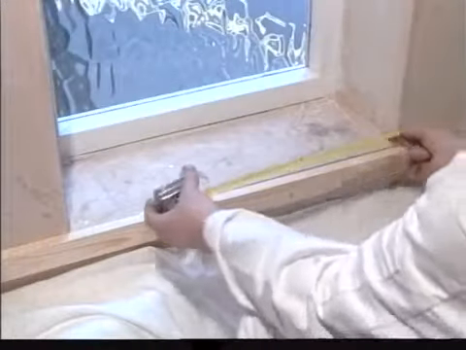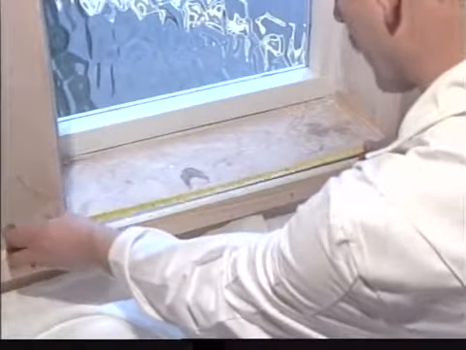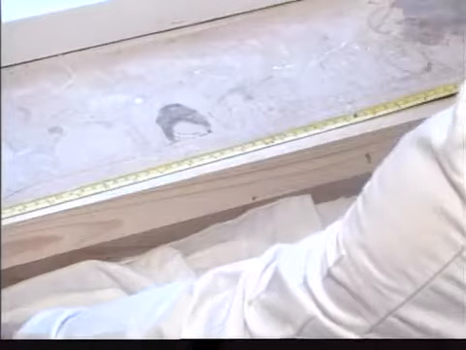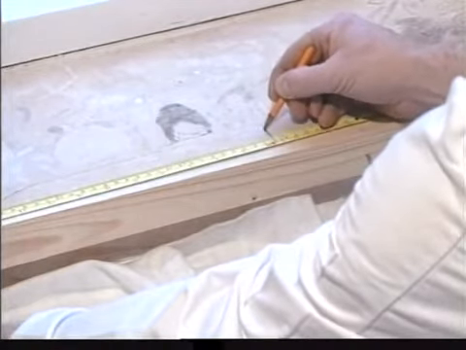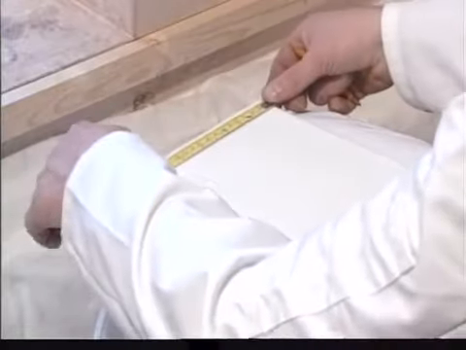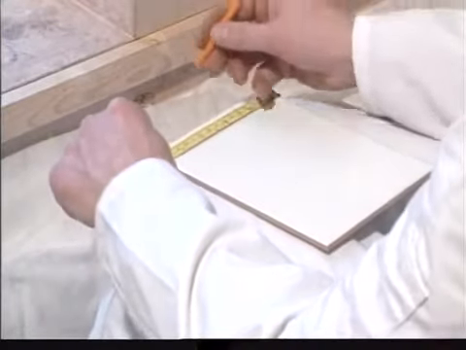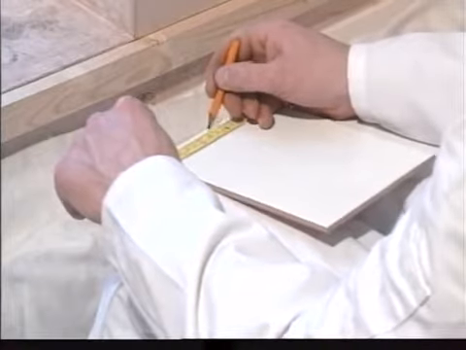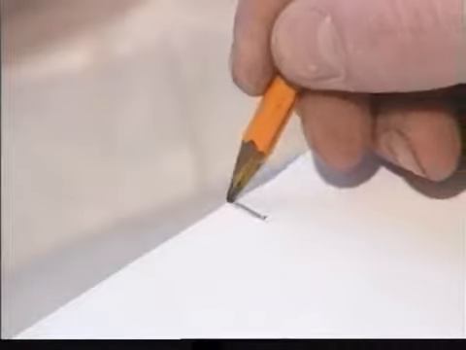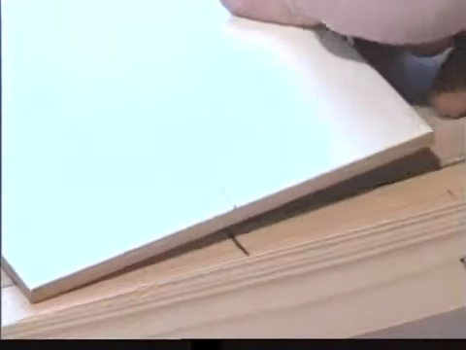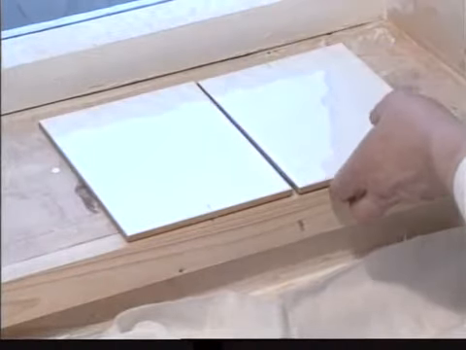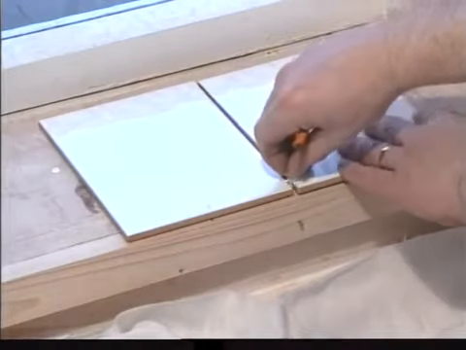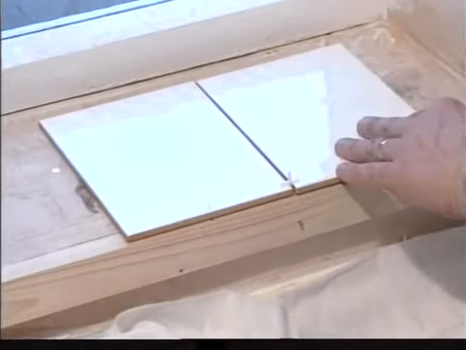Measure the window aperture, find halfway, and mark. Now measure and find the middle of a tile. Mark with a pencil. Match this up with the halfway measurement you've just found on the window aperture. Dry lay the tiles across the window ledge, spacing with the tile spacers that you'll be using.